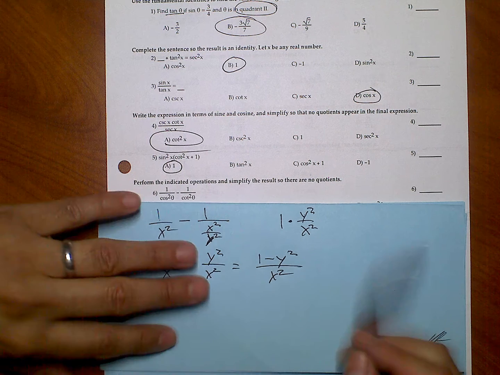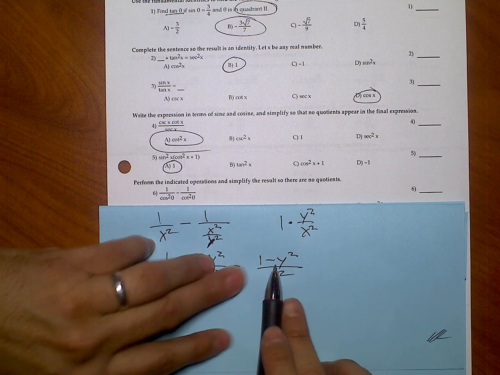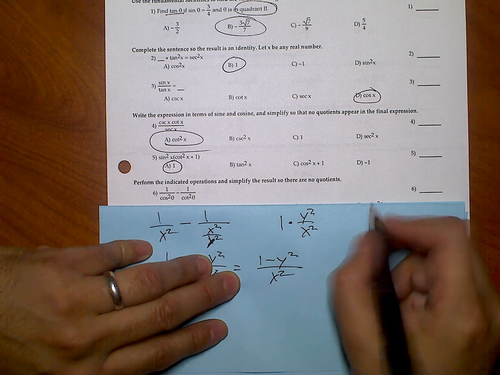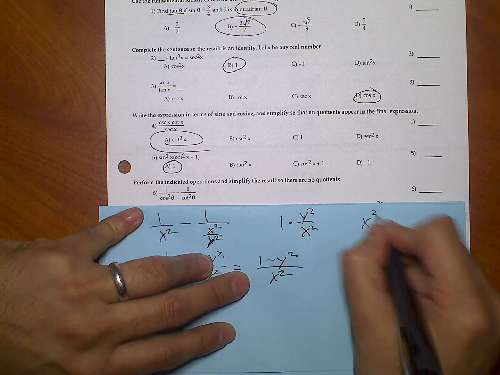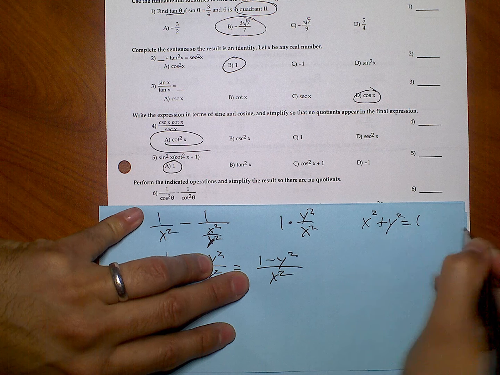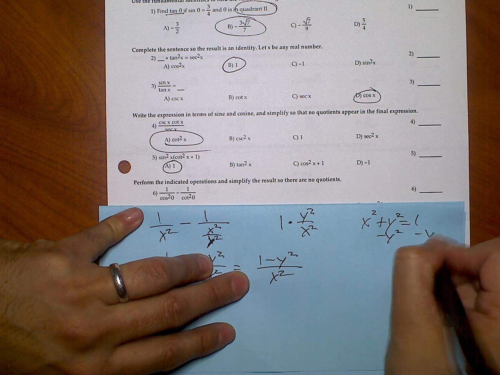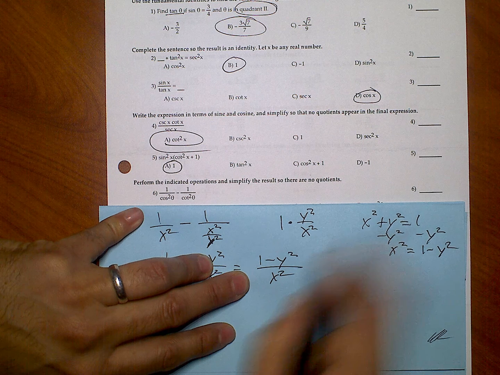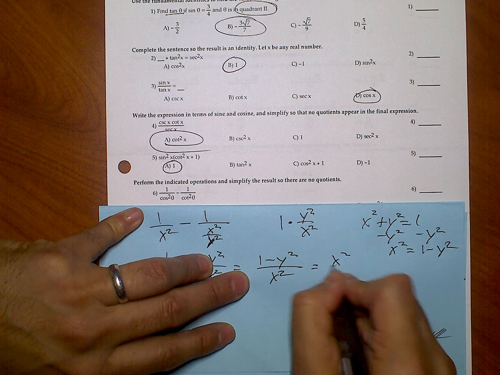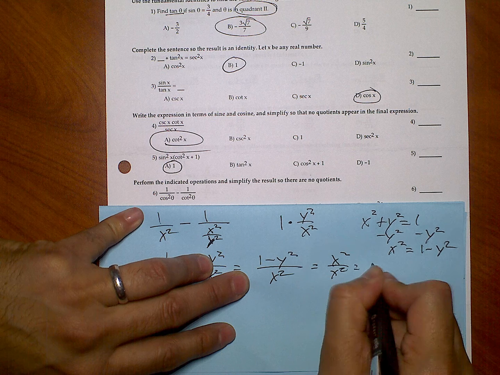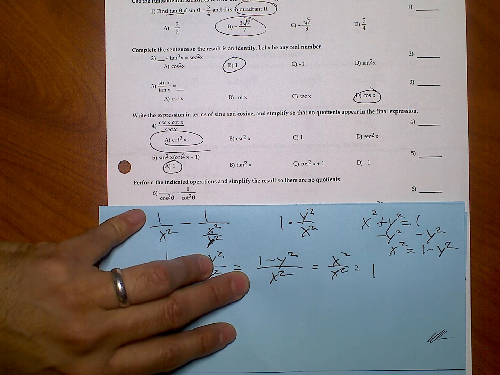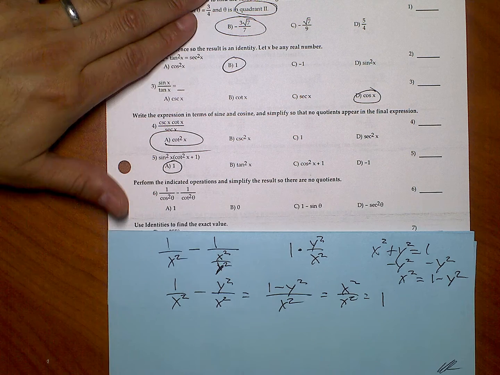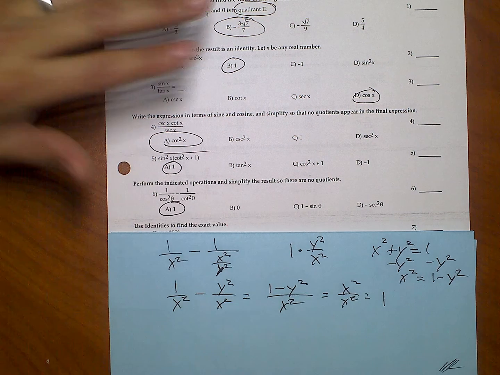All right, so right here. So, Sergio, what is this piece? What's 1 minus y squared? That's equal to x squared. So if I take my identity x squared plus y squared equals 1, I subtract y squared, so x squared is equal to 1 minus y squared. x squared over x squared, that is 1. So x squared over x squared is equal to 1. So my answer for number 6 is 1.